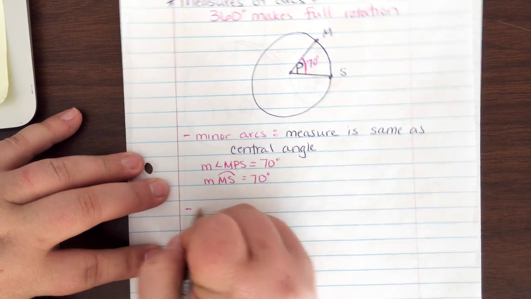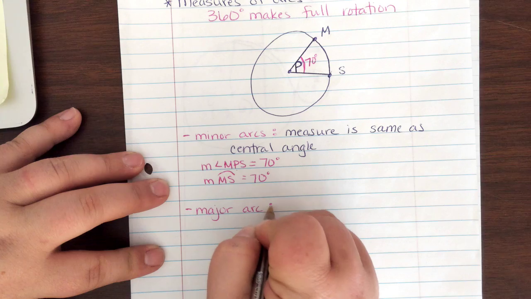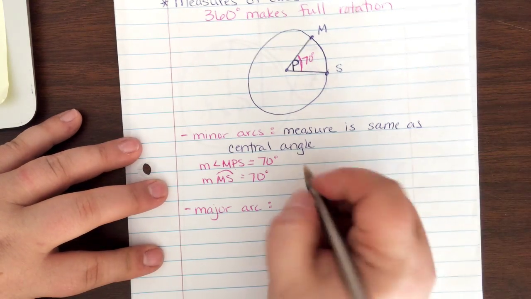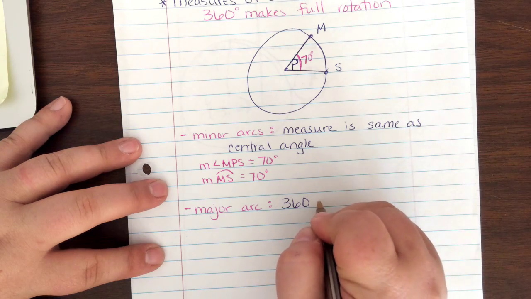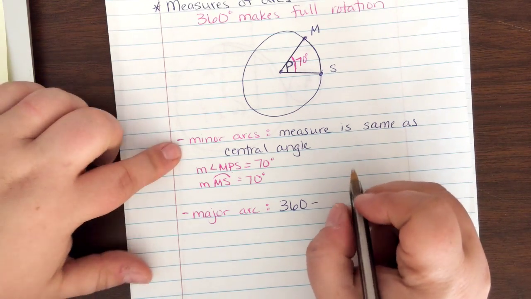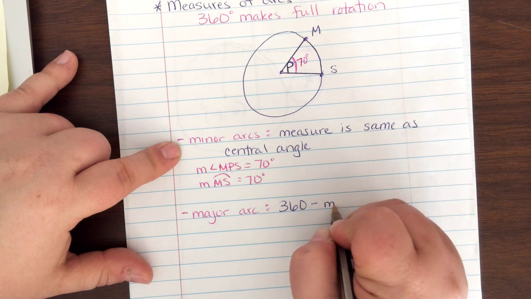Okay, minor arc is the same as the central angle. How do we find the major arc? Major arc, write it down. We take our full rotation of 360 and we subtract the minor arc. So I'm writing down 360 minus minor arc.